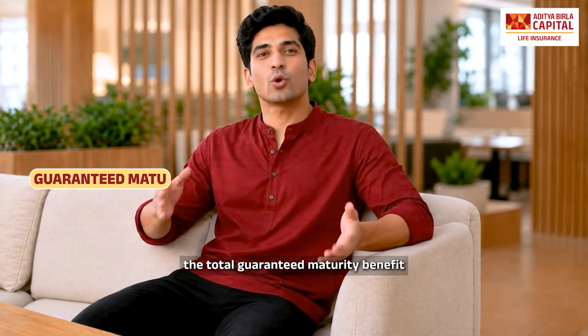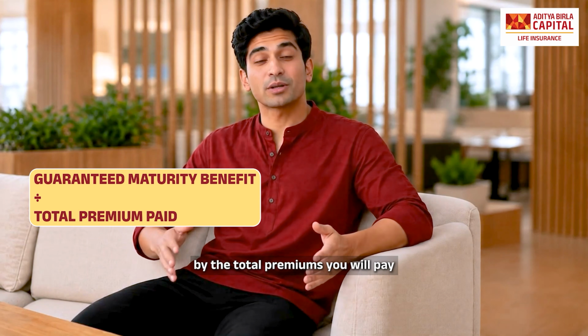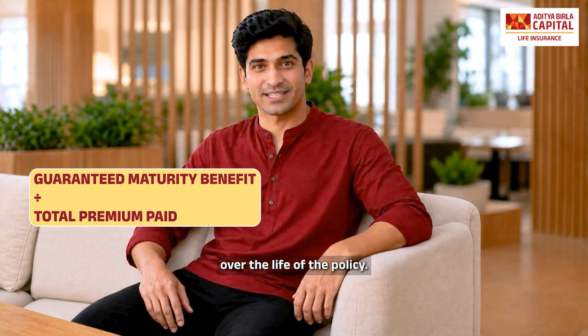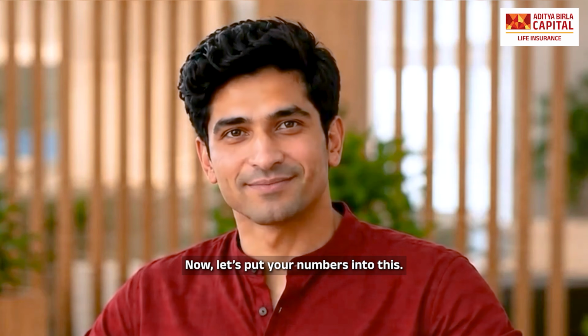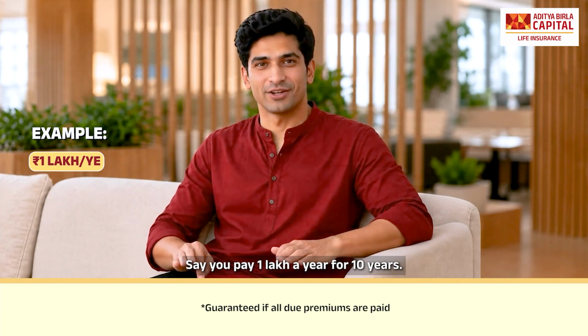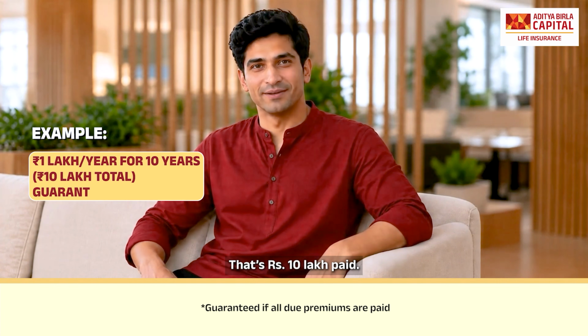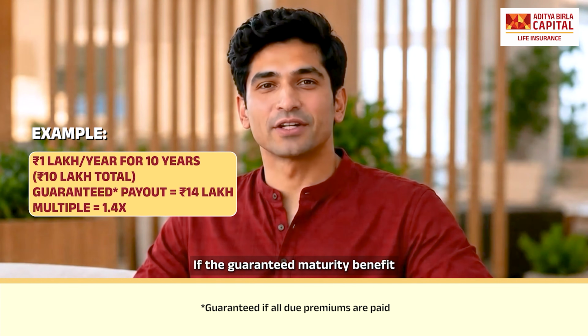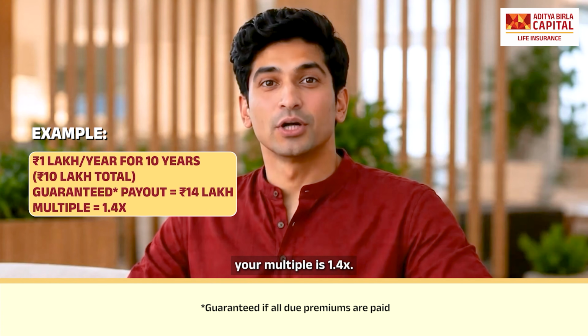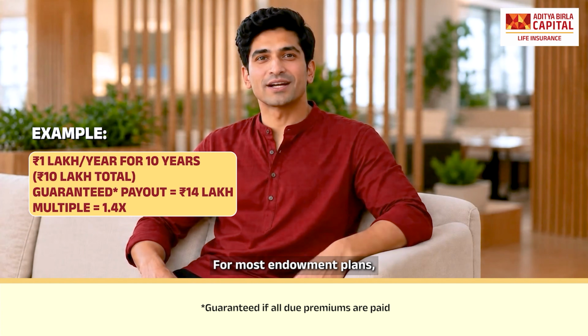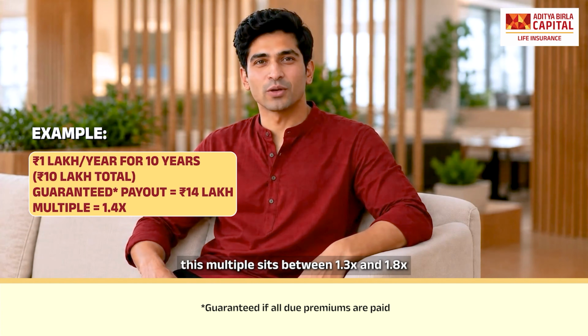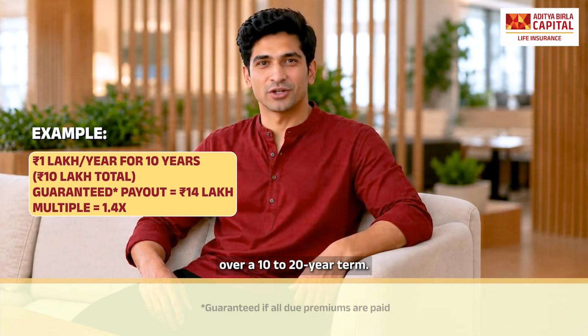You simply divide the total guaranteed maturity benefit by the total premiums you will pay over the life of the policy. Now, let's put your numbers into this. Say you pay 1 lakh a year for 10 years. That's 10 lakh rupees paid. If the guaranteed maturity benefit is 14 lakh rupees, your multiple is 1.4 times. For most endowment plans, this multiple sits between 1.3 times and 1.8 times over a 10 to 20 year term.